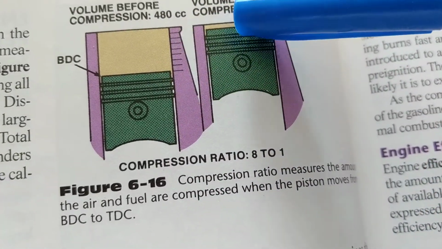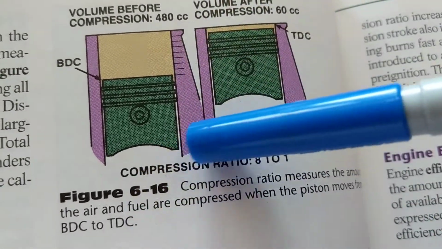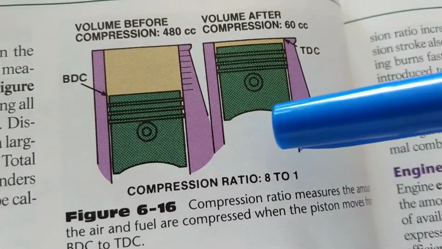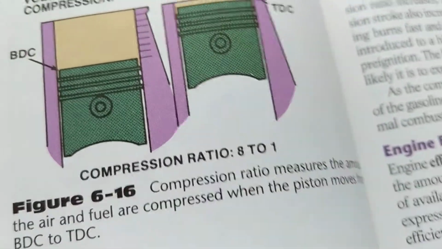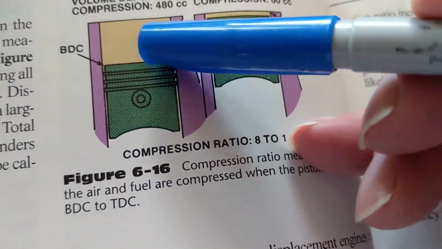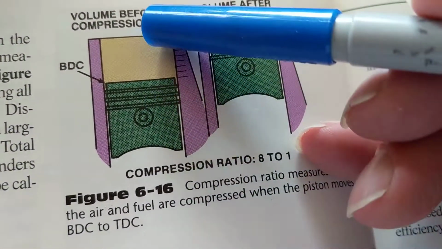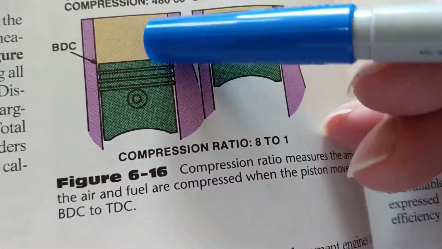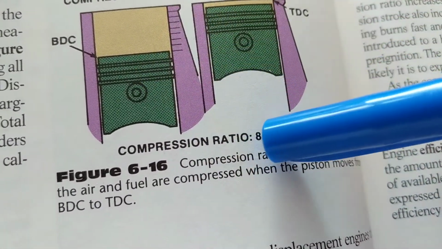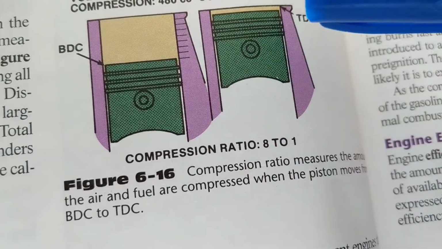This, compared to this, the ratio gives you something called the compression ratio. So when someone talks about your engine, now you understand what the compression ratio is. It's when the piston bottoms down and it goes up to the top. The more the compression ratio, the more it goes down and up, the better the compression ratio. The better horsepower, the better torque.